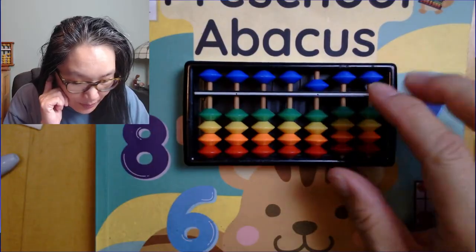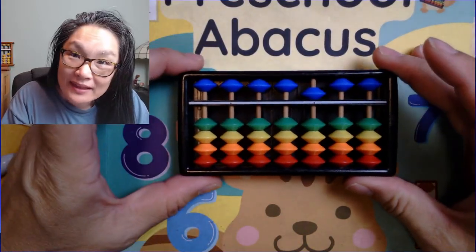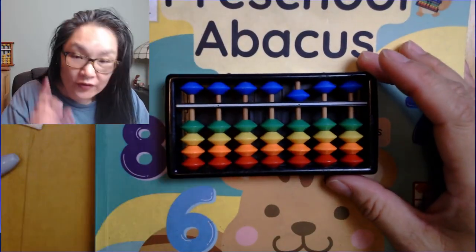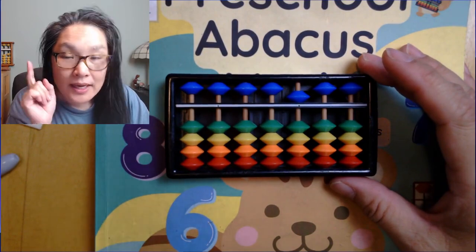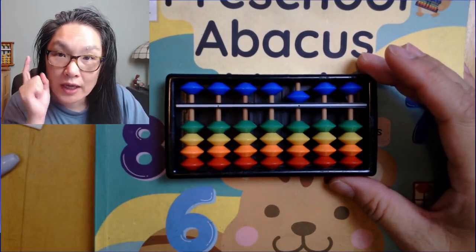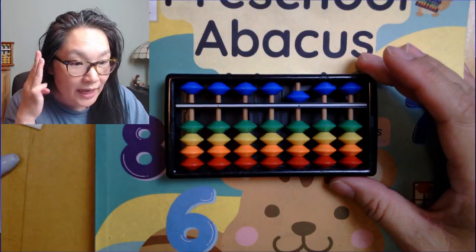This is what we call an abacus. This abacus is a math tool. This math tool will help us learn. The first thing we need to do is learn to read the abacus, and after we read the abacus, we're going to learn how to add, subtract, multiply, and divide.